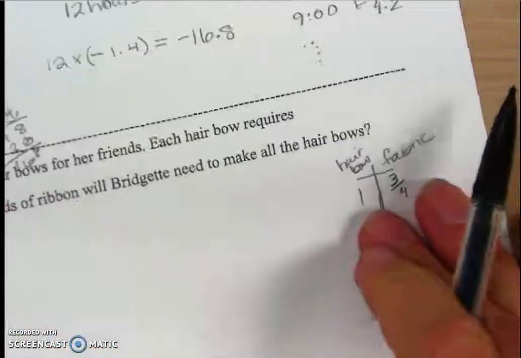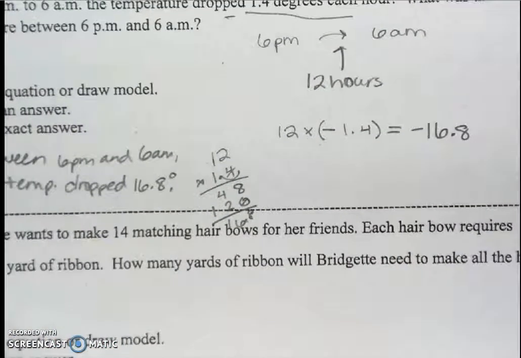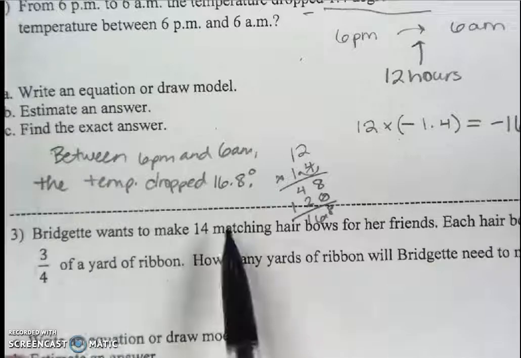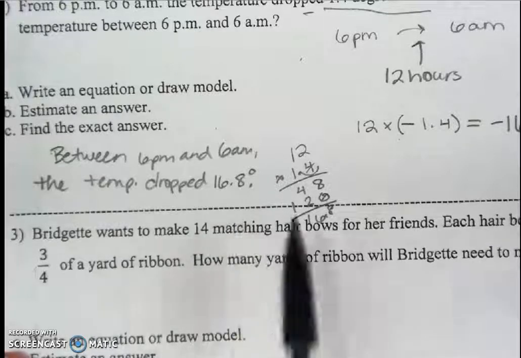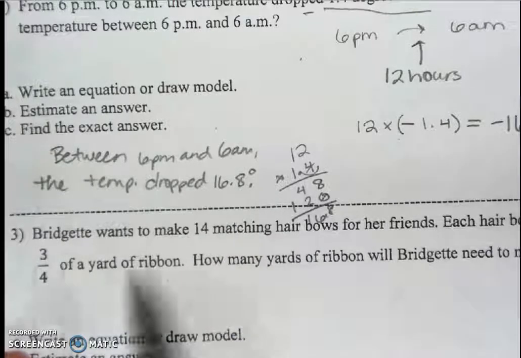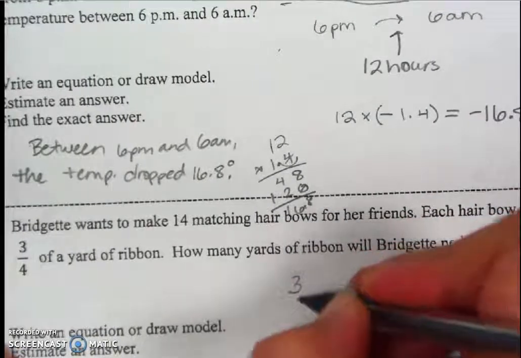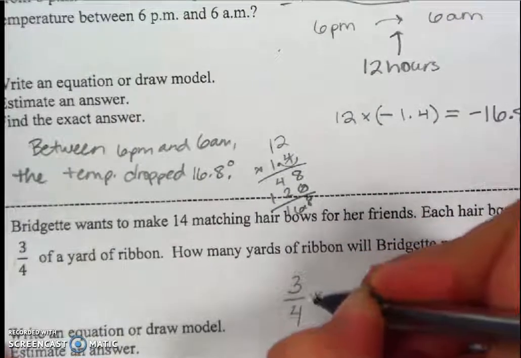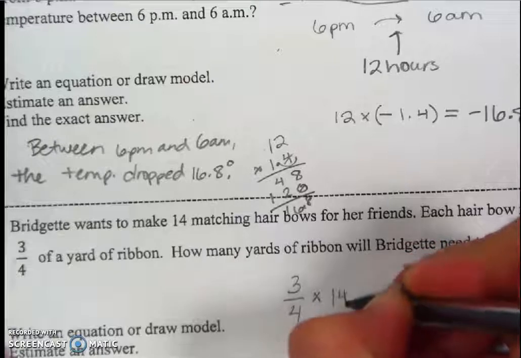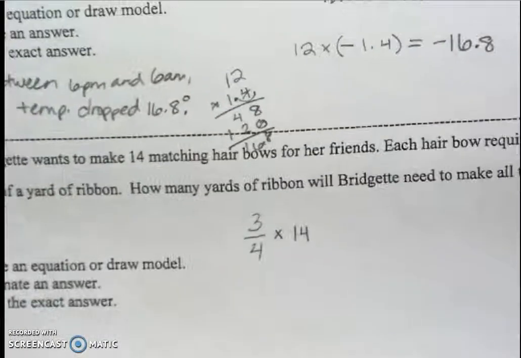what's happening here. So if we know each one is going to need 3/4 of a yard of ribbon, and there's 14 of them, then we're repeating that 3/4 14 times, and so that means we're taking that 3/4 and we're repeating that 14 times. So that's a multiplying problem.